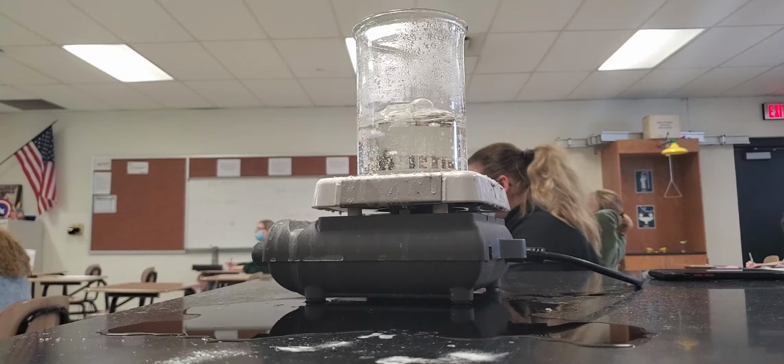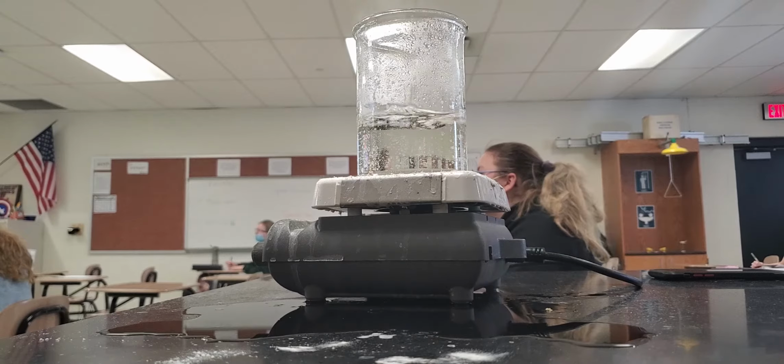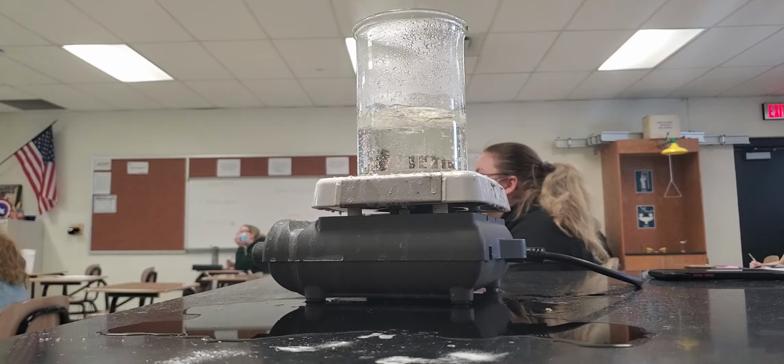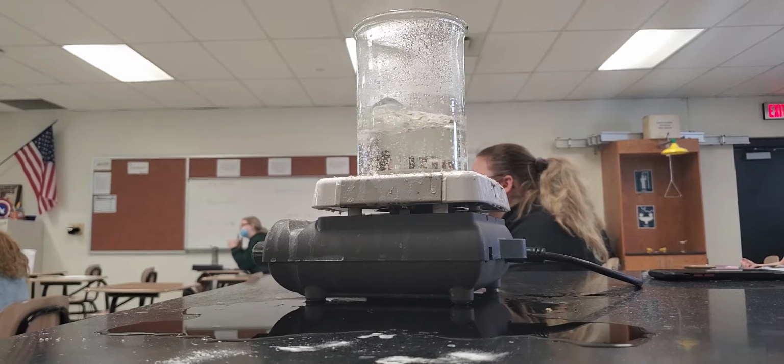What do we think our unit for heat is going to be? Fahrenheit, Celsius? Not Fahrenheit, not Celsius, not Kelvin, not degrees. Would it just be energy? Yeah, so heat is energy. So what's my unit for energy? Joules. Perfect. My unit for Q then will be the joule.